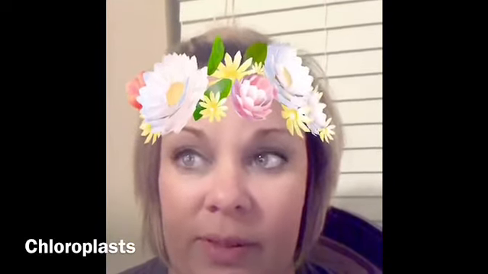Chloroplast, found only in plant cells. Its main process is photosynthesis. It uses water, carbon dioxide, and light to make oxygen and glucose. It's interdependent with mitochondria. The center of a chloroplast is large, green, circular, and contains stacks of thylakoids.